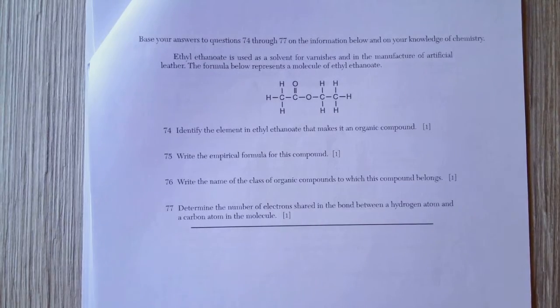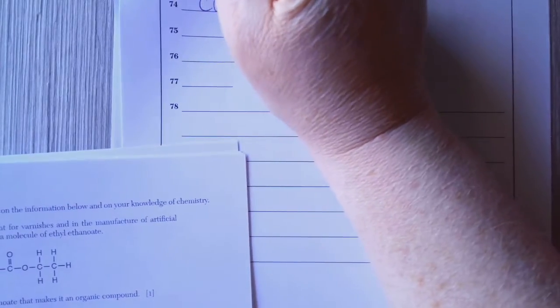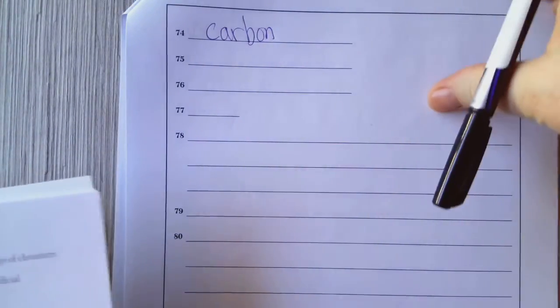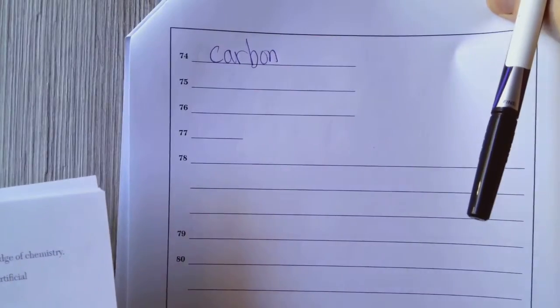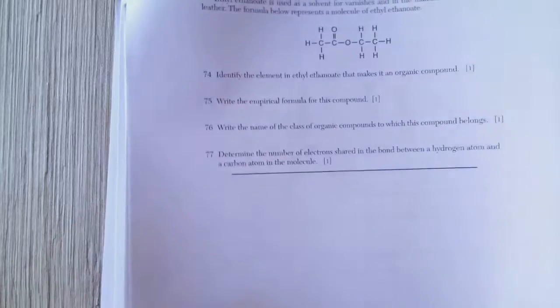Do you know what element makes organic compounds? Come on, you should know this, hopefully. Carbon, right? Carbon makes organic compounds. It's usually carbon with hydrogen, but by definition, it's carbon. Write the empirical formula for this compound.